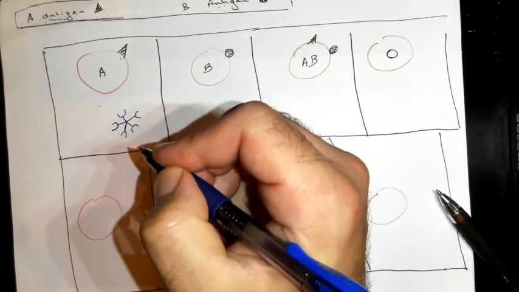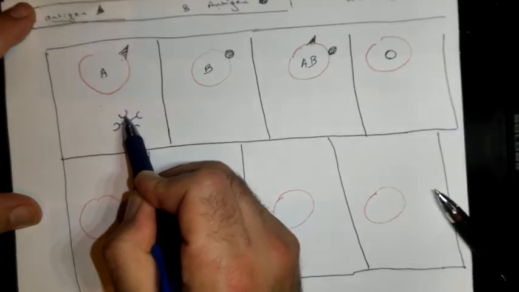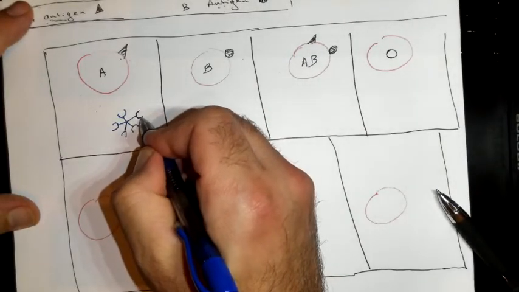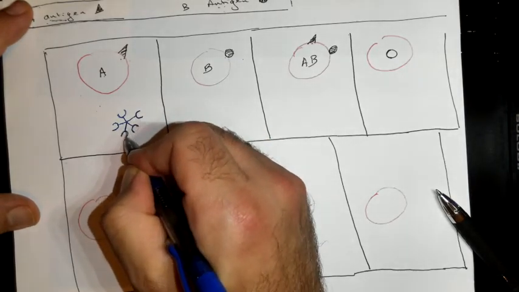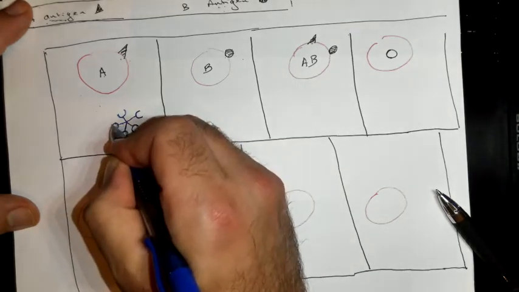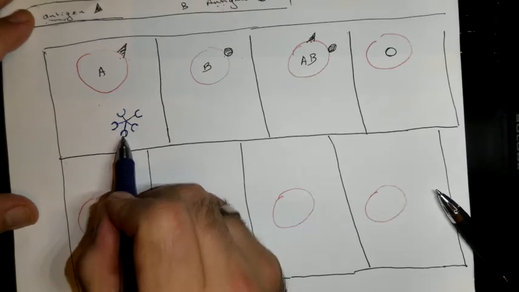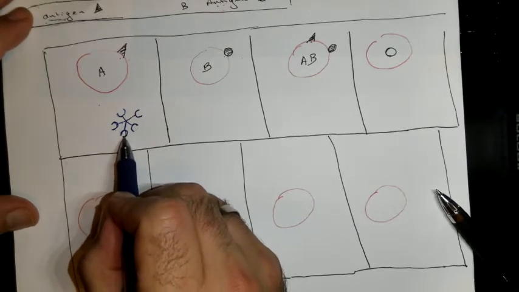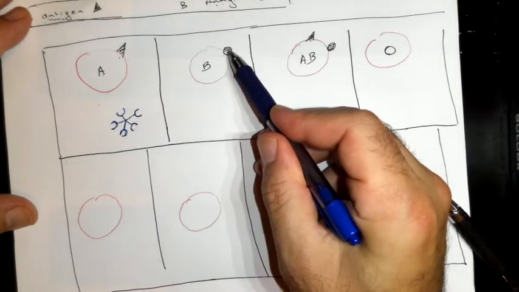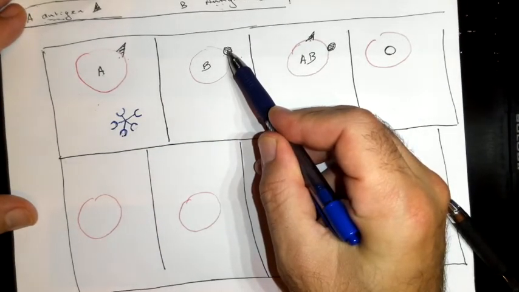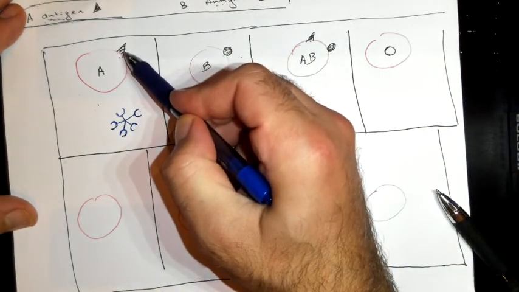Now notice the way I drew this. I drew this as a circular, right? Instead of that Y shape that I started with, I ended up making the sticky ends of this immunoglobulin circular in shape, because what I want to show is that this would actually be sticky to this circle right here, and it would not be sticky to that triangle right there.